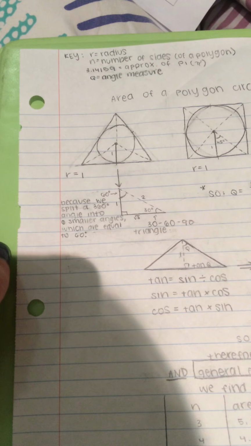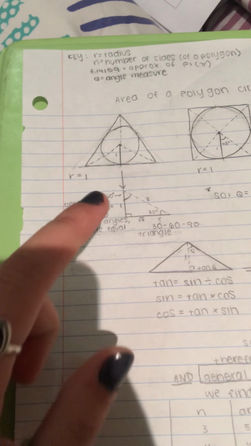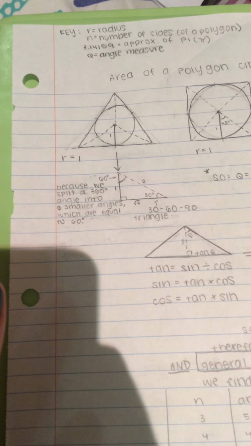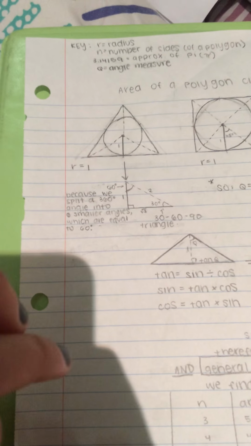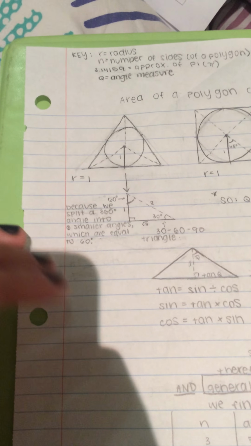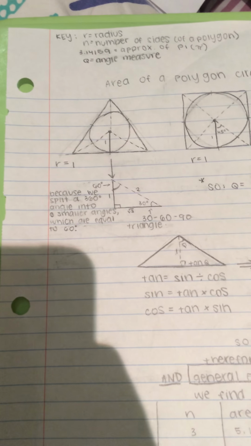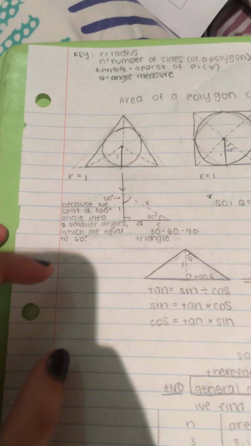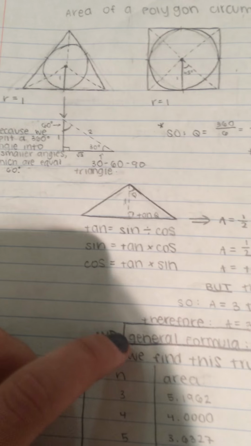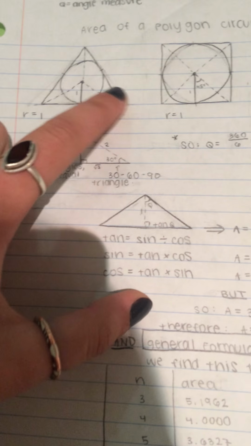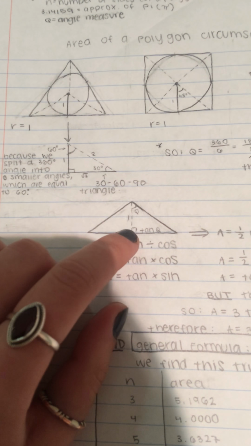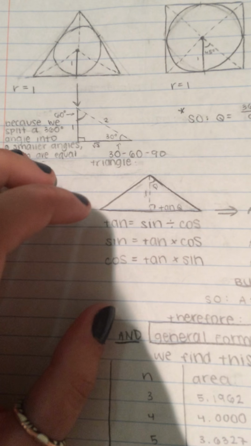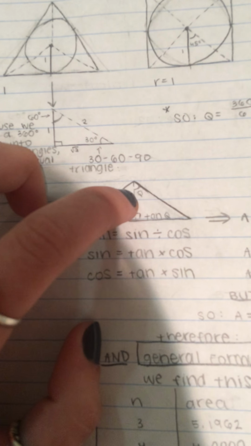And so we know that for this triangle, but we don't want to have to do that for polygons that have circles inscribed inside them but have like 1,000 sides or something like that. That would be really tedious, and you wouldn't want to do that. So we're going to try to find the general equation. Zooming in on this one triangle right here, we're just going to use this angle Q right now.